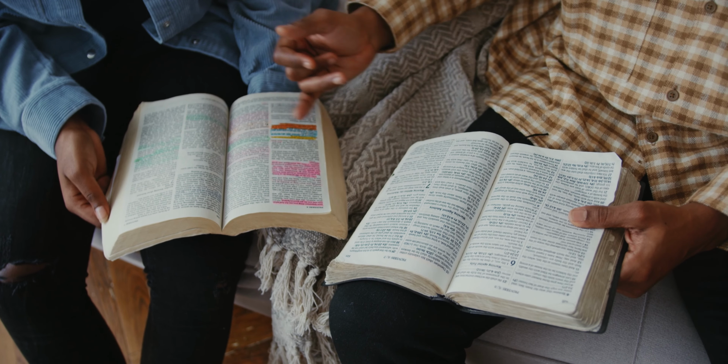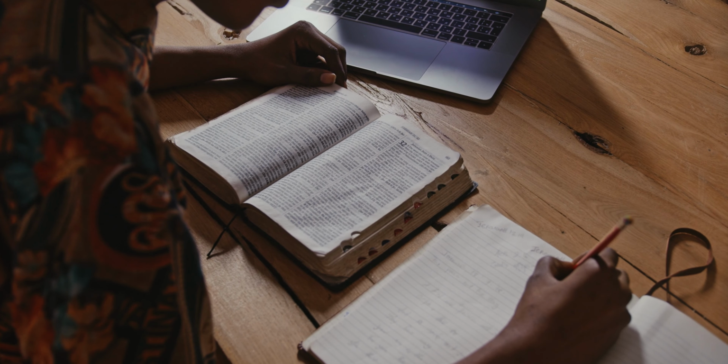But if we're going to understand these things as metaphors, then what's to stop us from understanding the deity of Christ and his resurrection as metaphors as well? What we need is a clear way to read the Bible. Hermeneutics is the study of how to interpret a text, and in this case, the Bible.